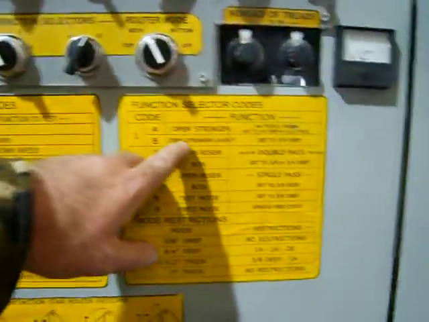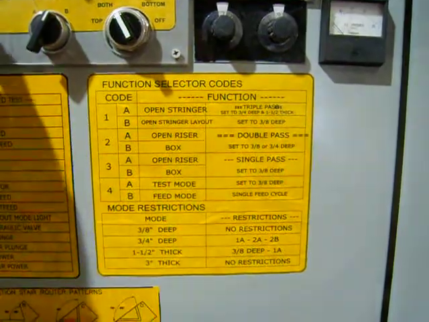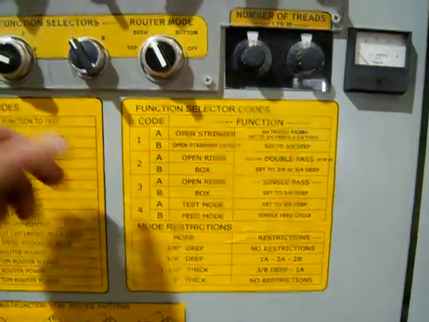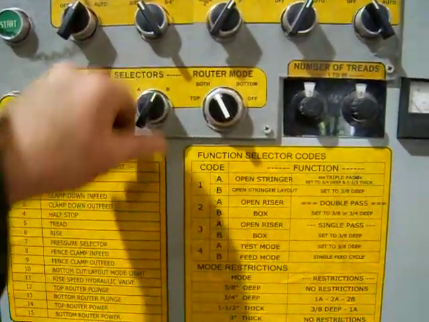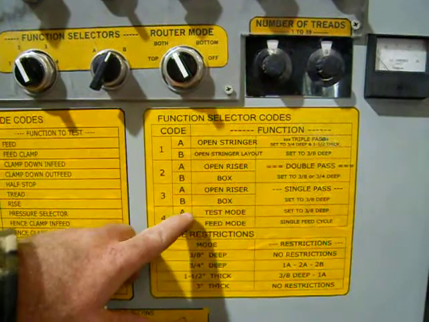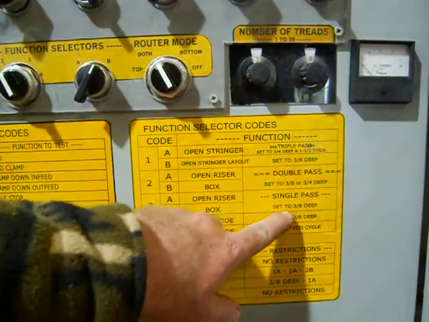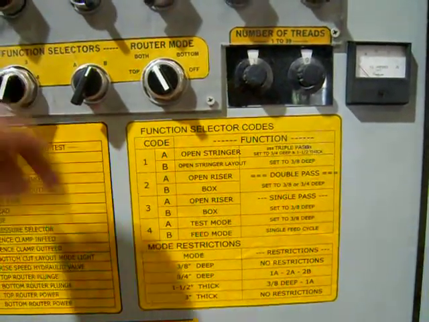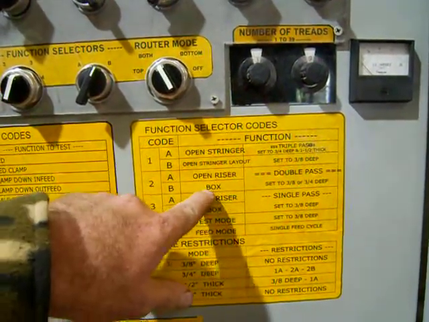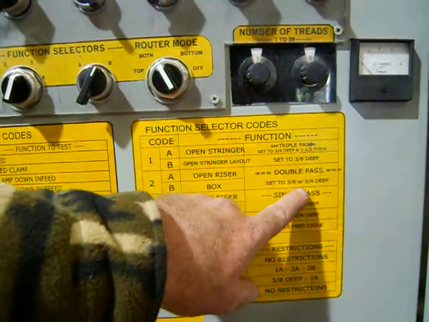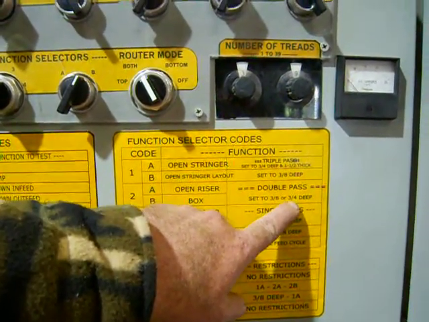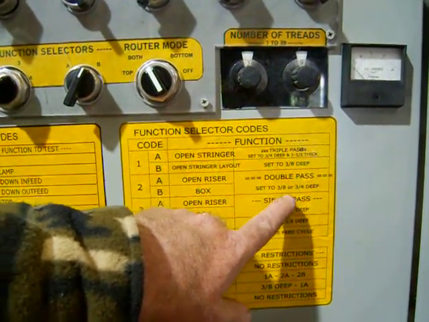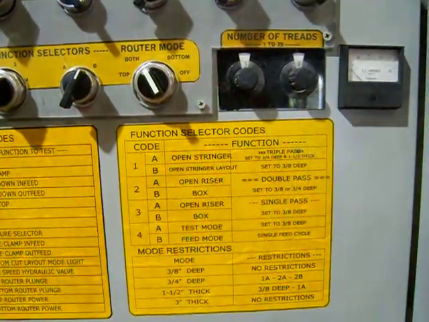If you look over here, if we wanted to do an open stringer, it would be 1A. If we wanted to do a box stair, it would be 2B. If we wanted to do a box stair but in a single pass, so our depth would be limited to 3/8 of an inch, then we would go to 3B. Whereas 2B box would have been a double pass, but we could have gone to a depth of 3/4 of an inch, or if we were doing a hardwood, we would have done 2 passes at 3/16 each to equate to 3/8 of an inch.